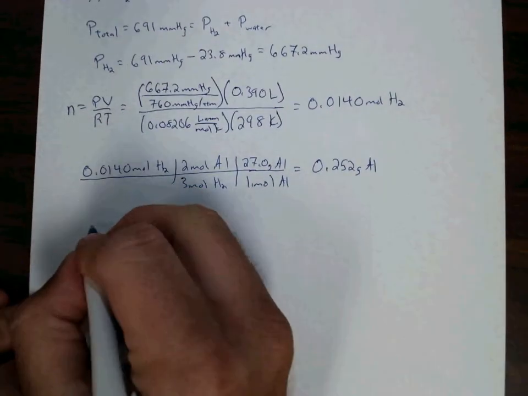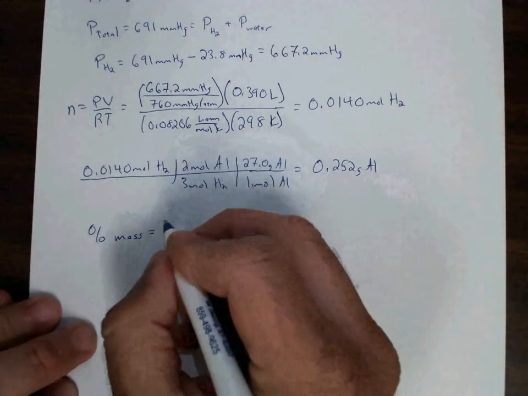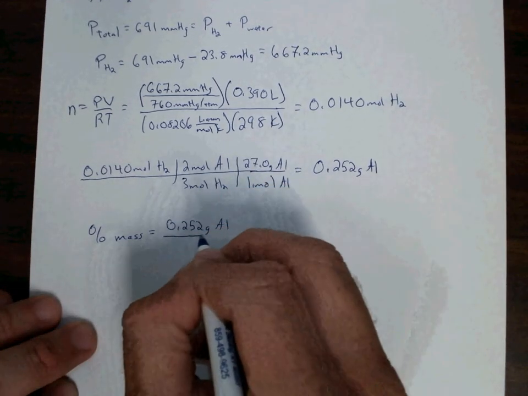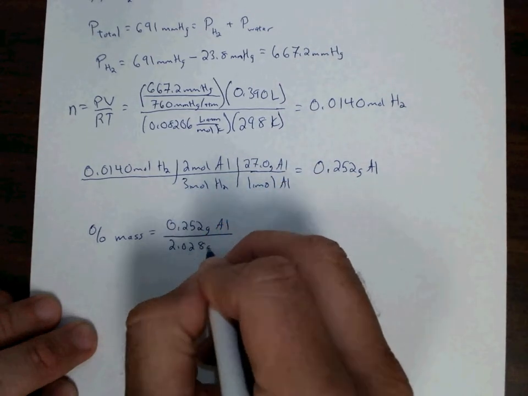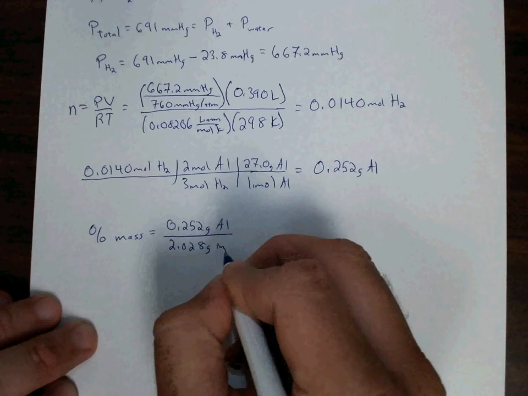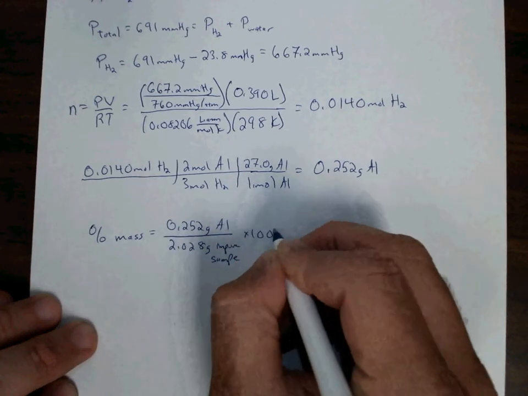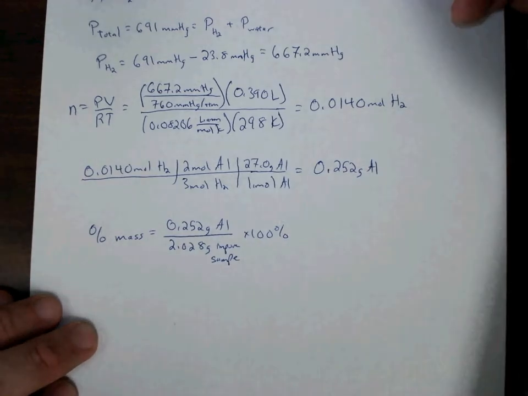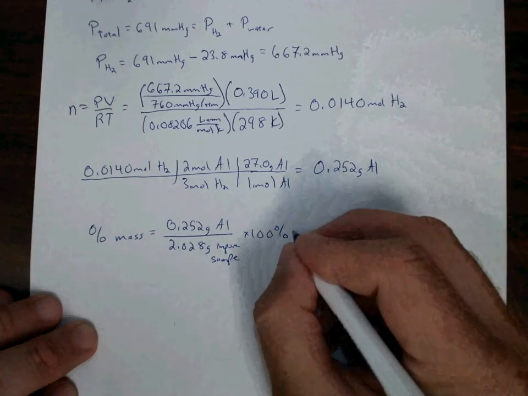So, running out of space, percent mass equals the 0.252 grams of aluminum divided by the 2.028 grams of impure sample times 100%. Remember, that came from our information up above.